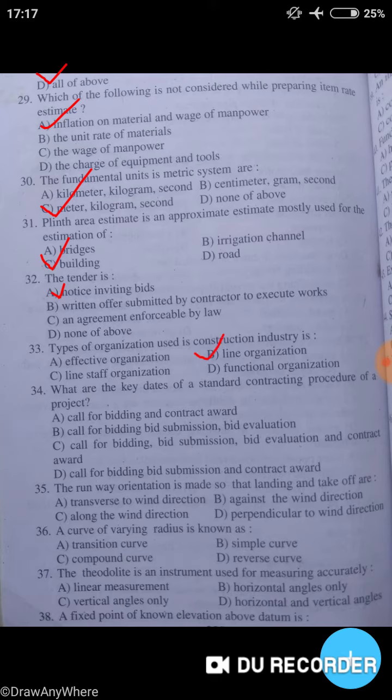What are the key dates of a standard contracting procedure of a project? Standard key dates: call for bidding, contract award. Call for bidding, bid submission, bid evaluation. Call for bidding, bid submission, bid evaluation and contract award. That is 34's C. It could also be call for bidding, bid submission and contract award, 34's D. And 34's B. The answer to 34 is C. The D I said before is wrong.